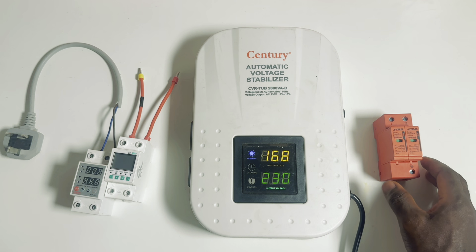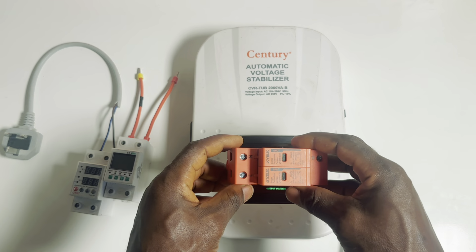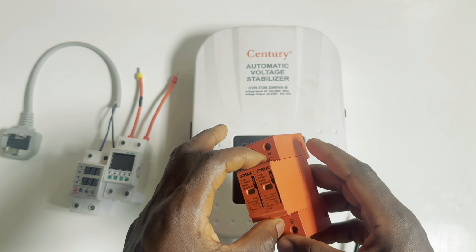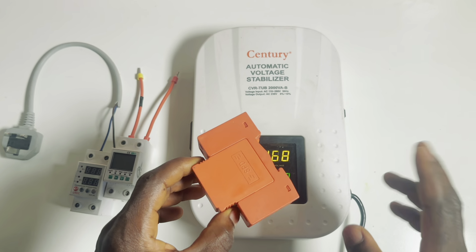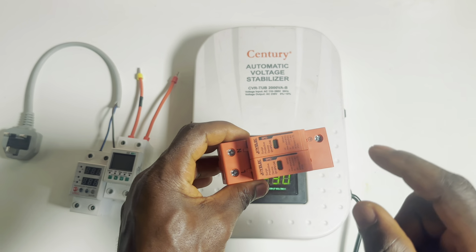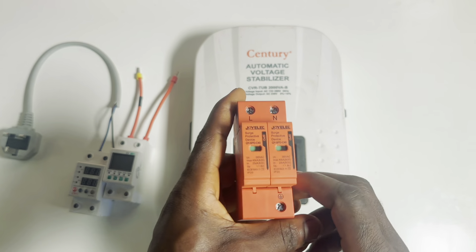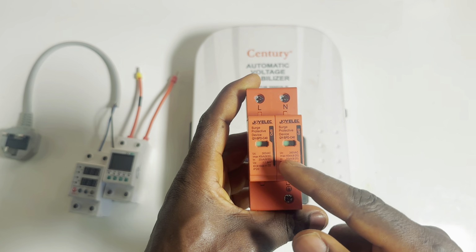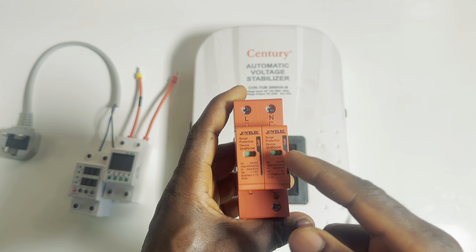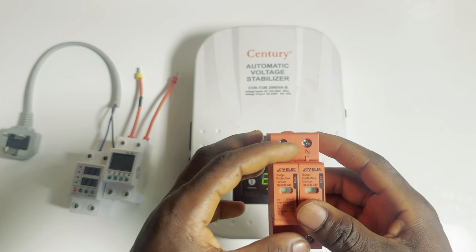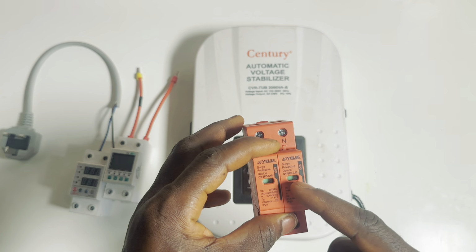So now the next thing we'll be looking at is this particular one here. This is the SPD, a surge protector. What this one does basically is prevent thunder strikes from affecting your device or your inverter, whatever you use it to protect.